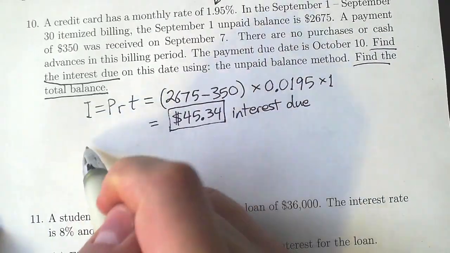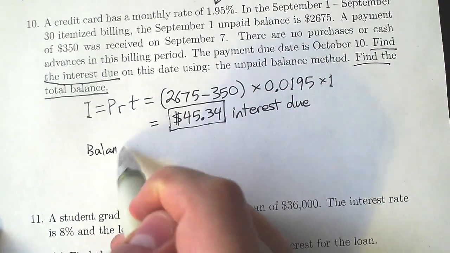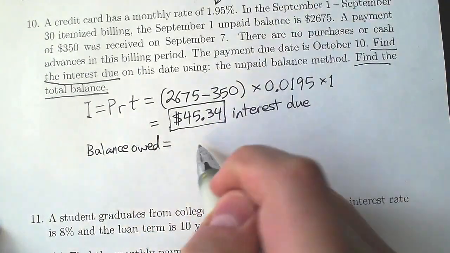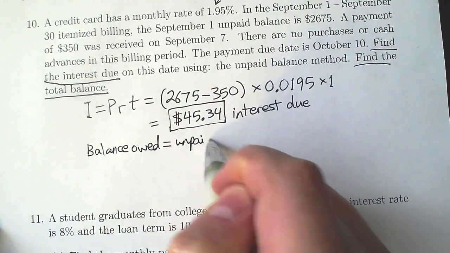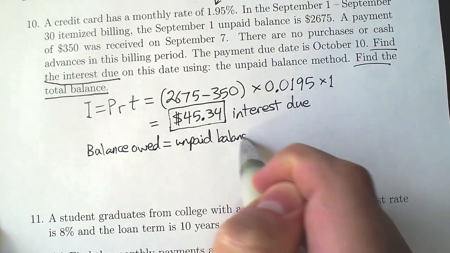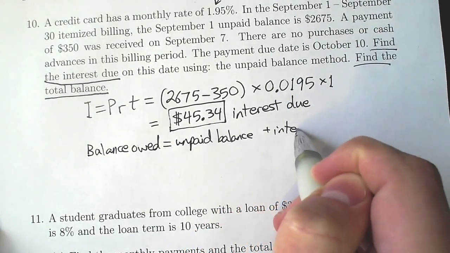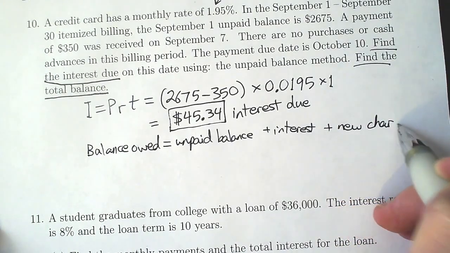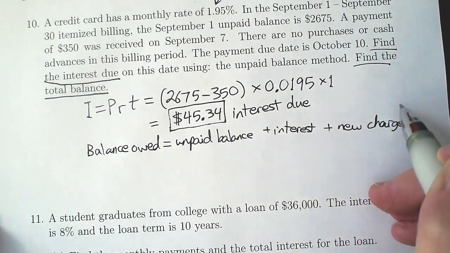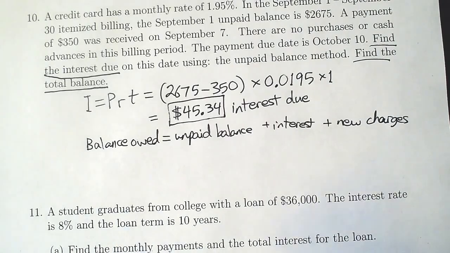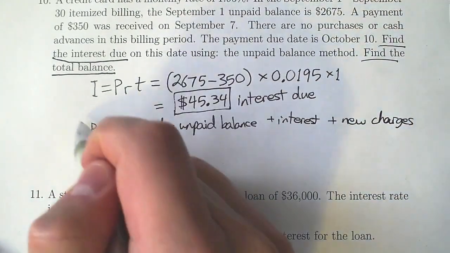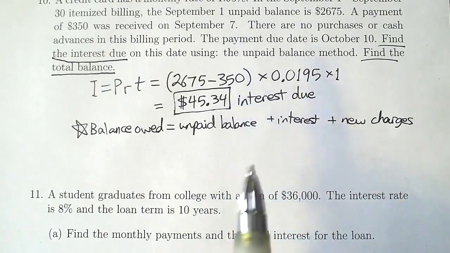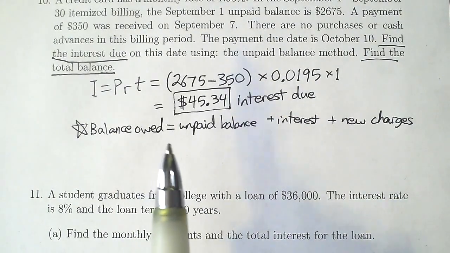All right, but let's wrap up this problem. So next is the balance owed equals the unpaid balance plus the interest plus the new charges. Can I also point something else out? I want to point out that this line that I just wrote, I'll put a star next to it, is not on the formula sheet.